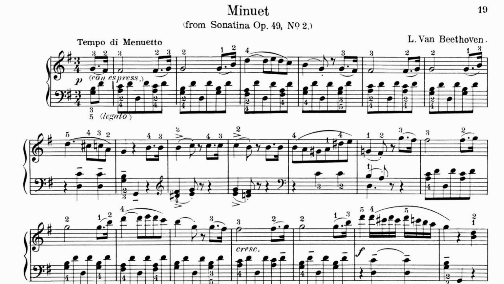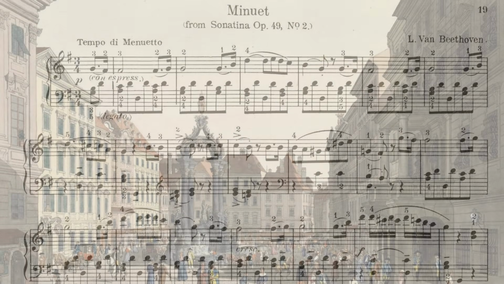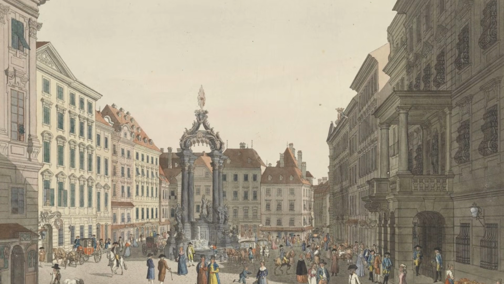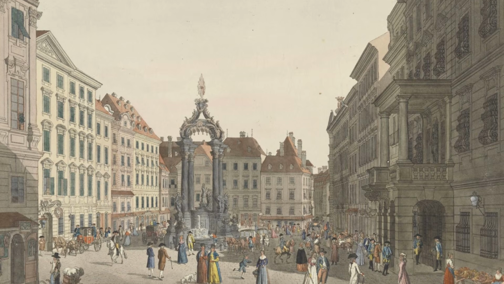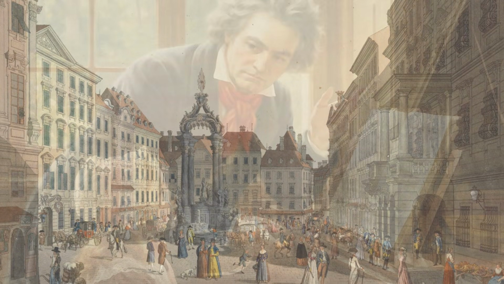At that time, Beethoven was not yet struggling with hearing loss. He had just settled permanently in Vienna and was initially making a name for himself as a piano virtuoso. He may have written the sonatas, Opus 49, for his female piano students.